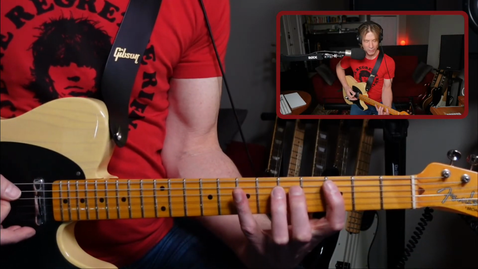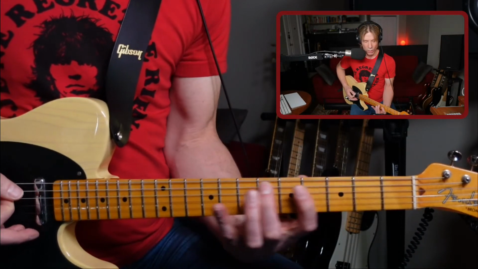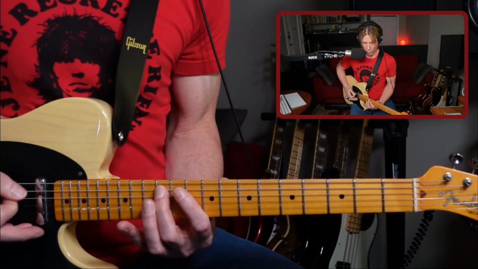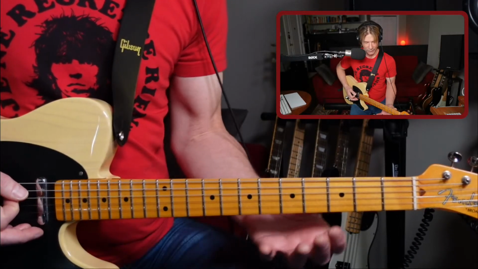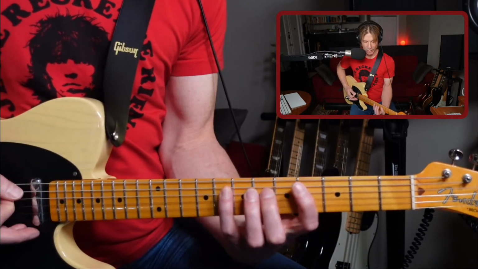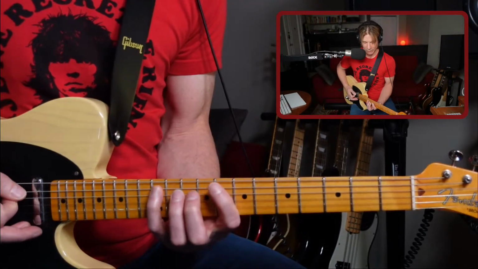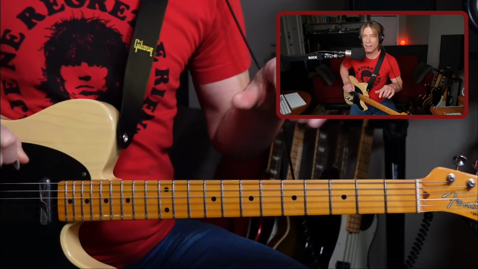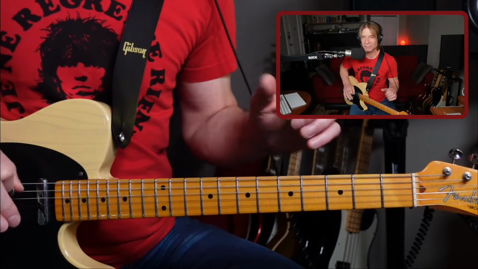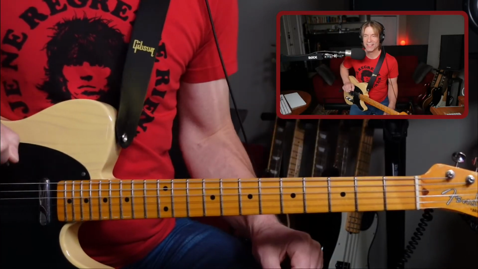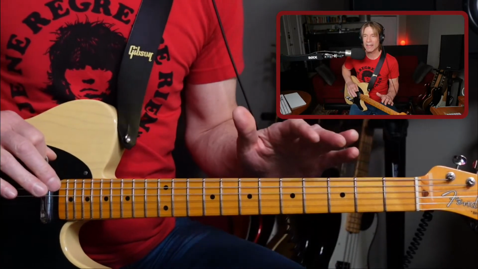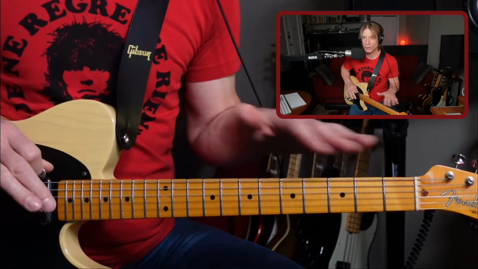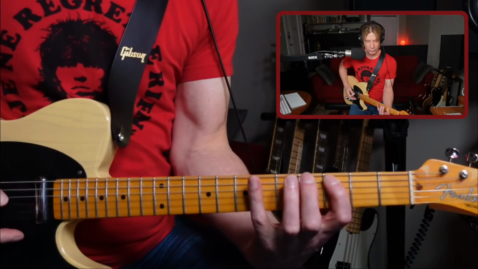So the major scale is always going to be whole, whole, half, whole, whole, whole, half. Okay? And it's also 1, 2, 3, 4, 5, 6, 7. So if you know just that basic amount of information right there, you could play any chord with just these 7 notes.